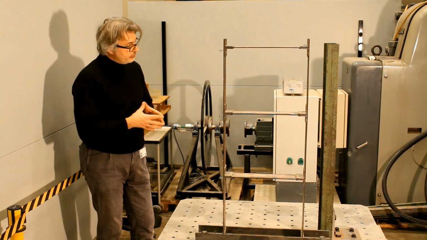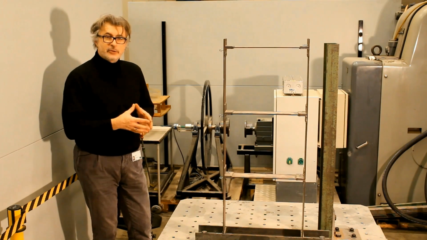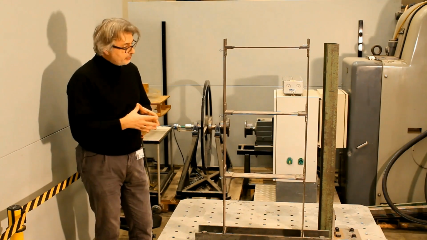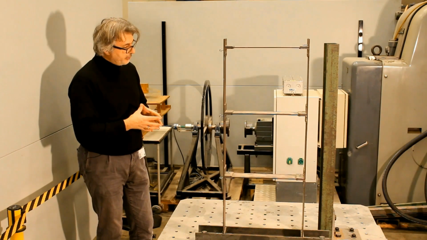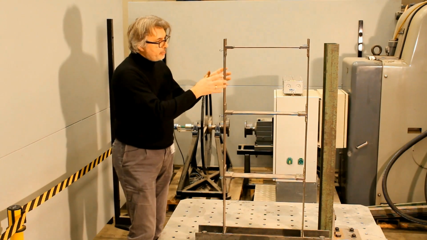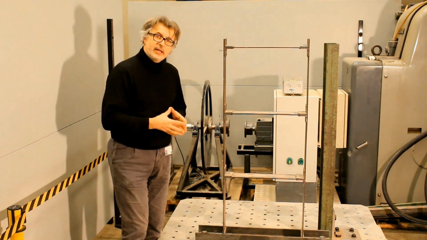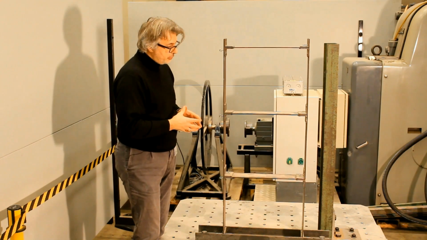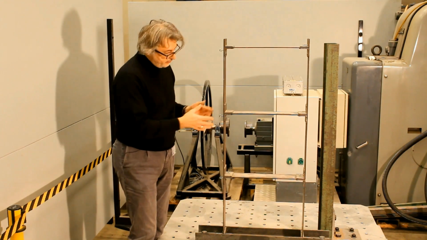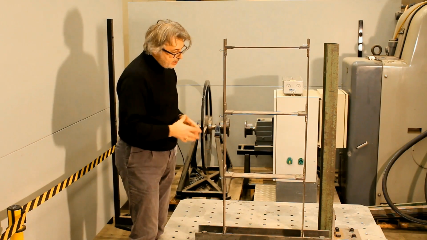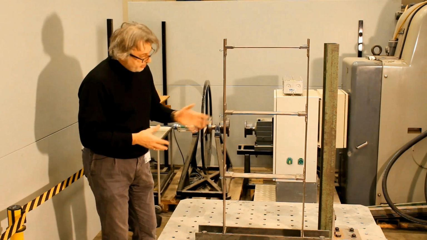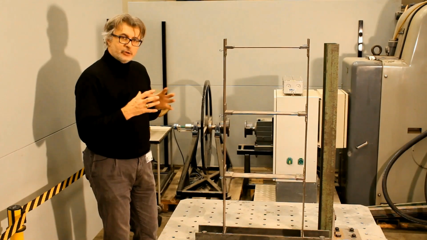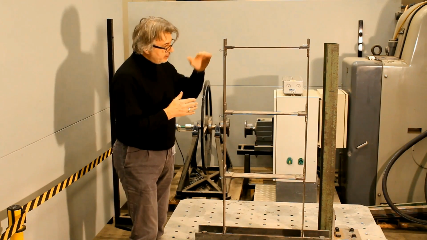The first is to estimate the mass distribution of the frame. For that, you have to measure the dimensions of the individual elements, and assuming regular steel density, you have to calculate the mass of the individual parts, and then we concentrate the mass at the different floors.